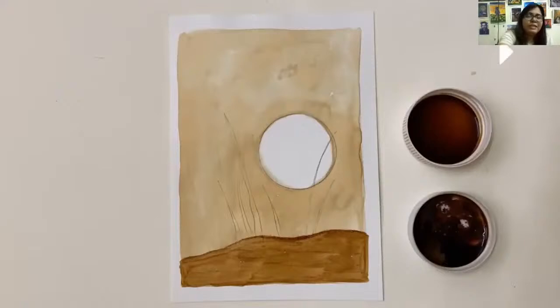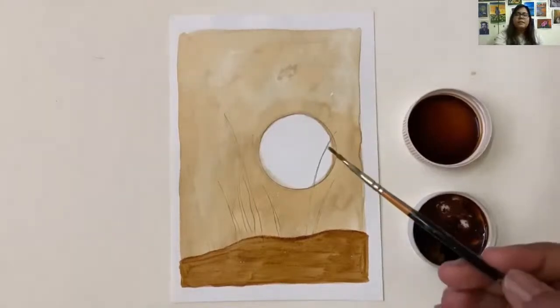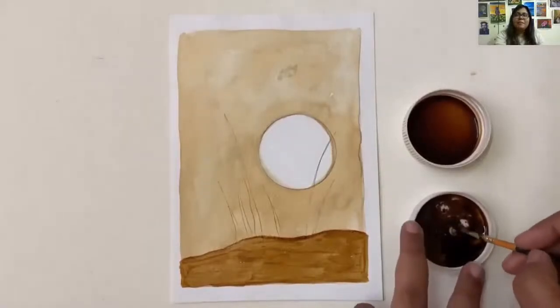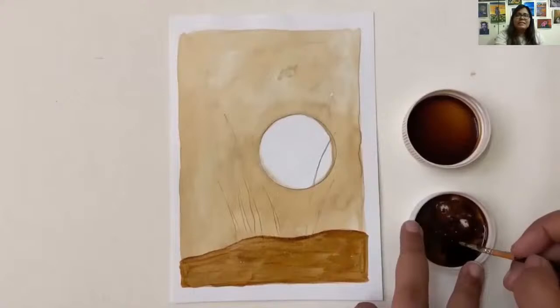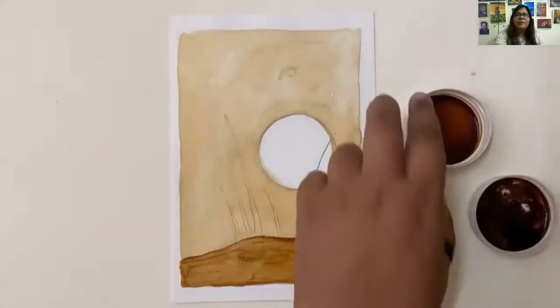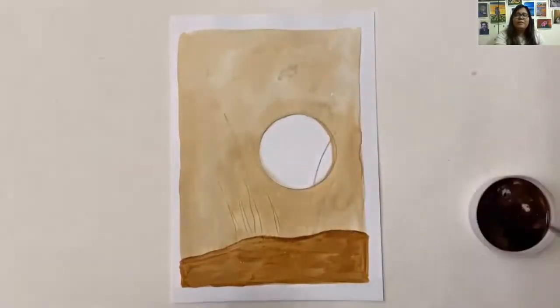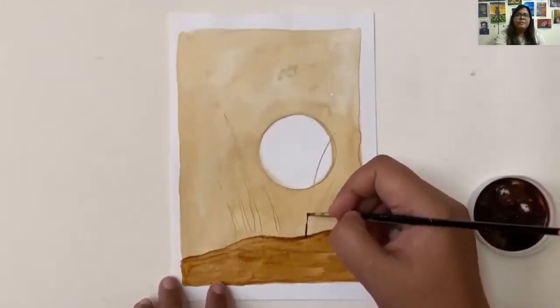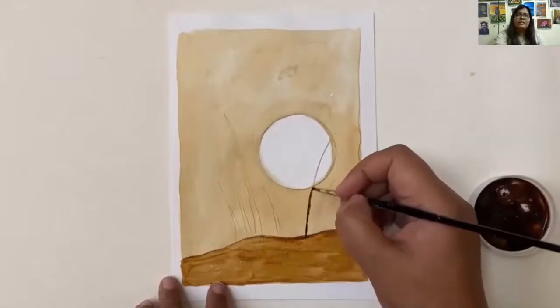Okay, take the thin brush now. So here I have my thin brush. I will just dip it into that same coffee solution, the one where there is lots of coffee. Take the other one away. We'll just use this one now. So I will first paint all of these grasses.